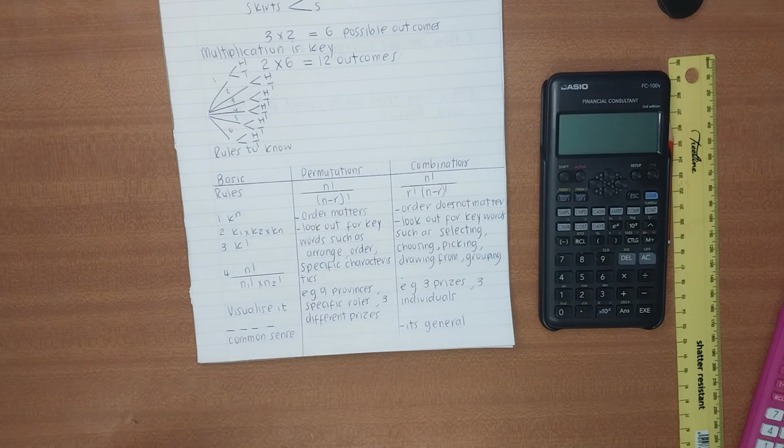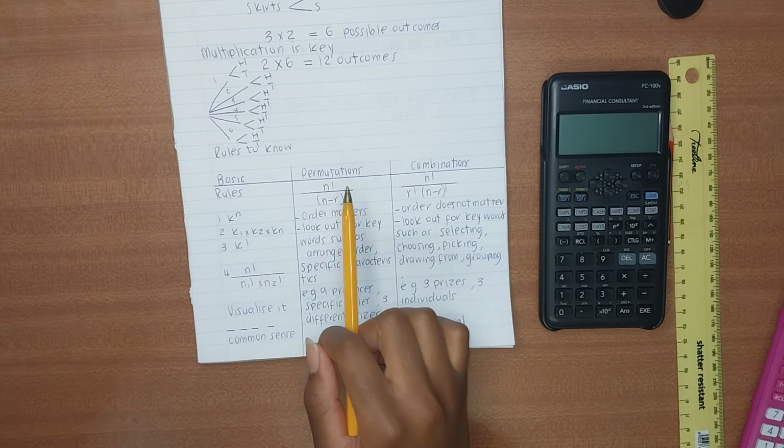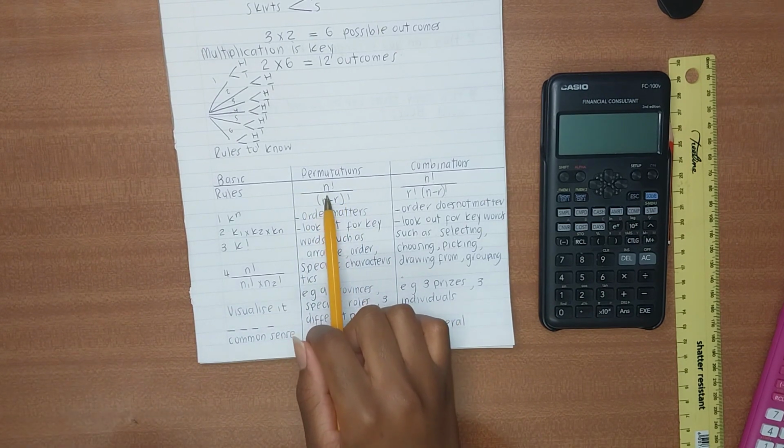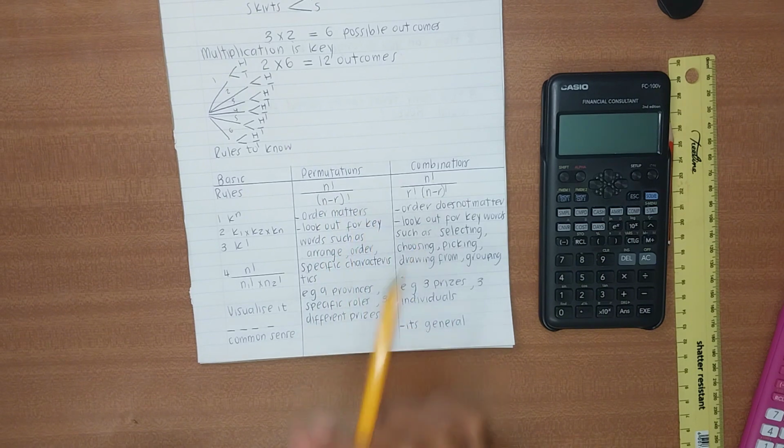Okay, let us look at what permutations are, right? So first of all, the definition or the formula for permutations is that you are going to take n factorial over n minus r factorial. So what we are doing with permutations is that we have n items, right? Let's say we have 12 people, but we want to take out 3 people from the 12, right?